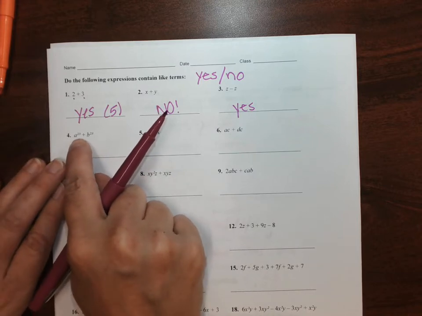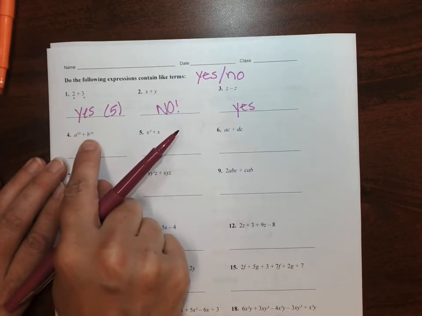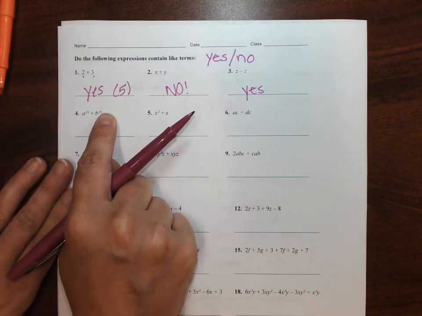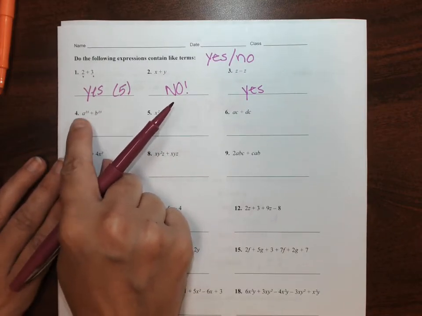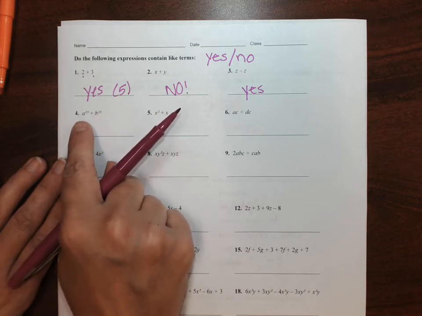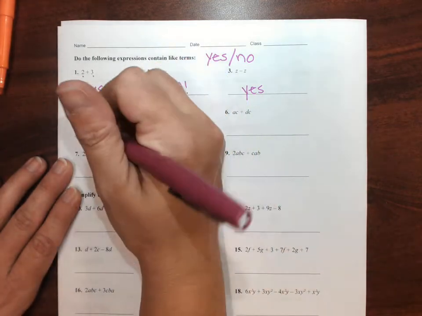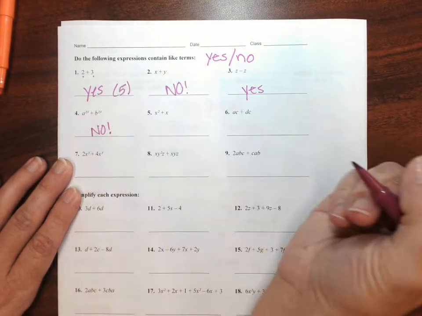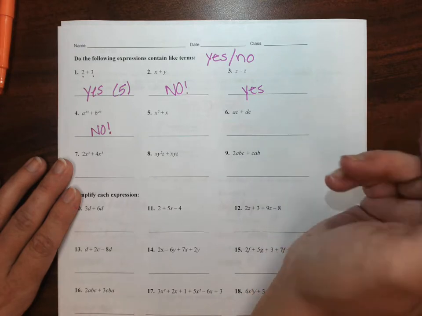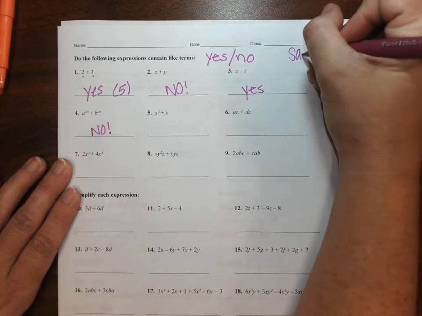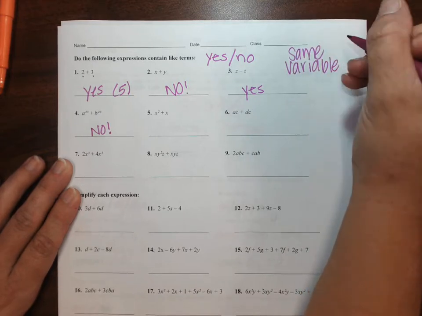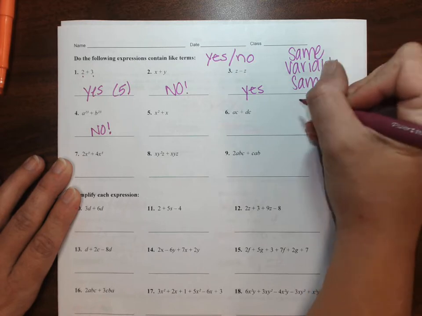Okay, a to the 23rd power, b to the 23rd power. So we're adding in some exponents, throwing you a curveball. Are these like terms? They have the same exponent, but do they have the same variable? No, they don't. So when we talk about like terms, we say same variable, same exponent. Let's write that down. Same variable, same exponent.